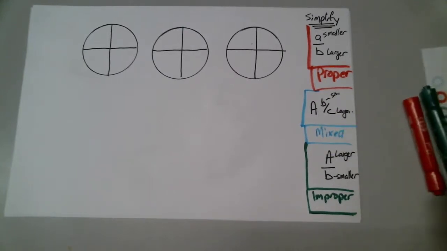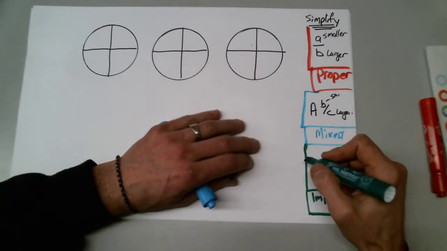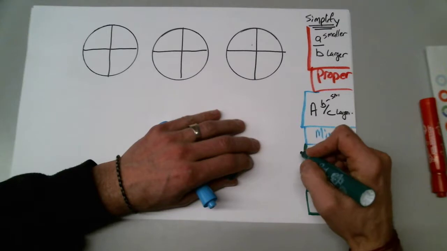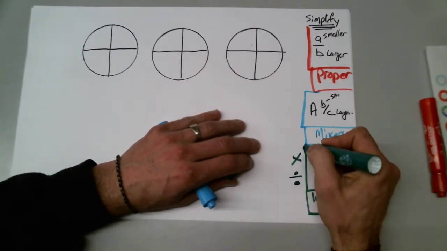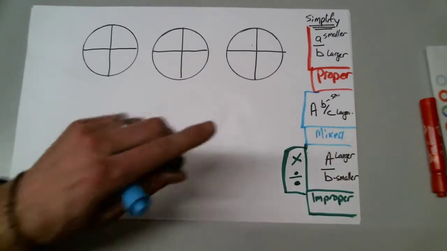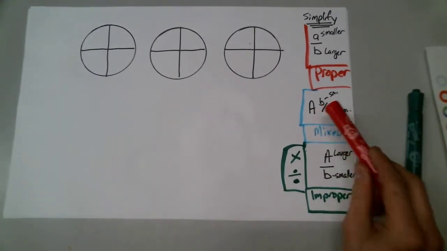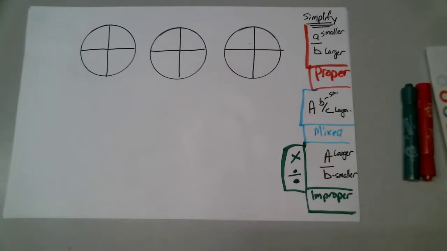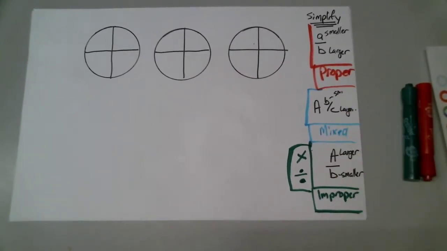Now, the reason we actually have improper fractions is for 2 operations: multiply and divide. When you are multiplying and dividing, we cannot have mixed fractions. So we actually have to learn how to go in between these two types of fractions back and forth. So that's what we're going to be looking at.